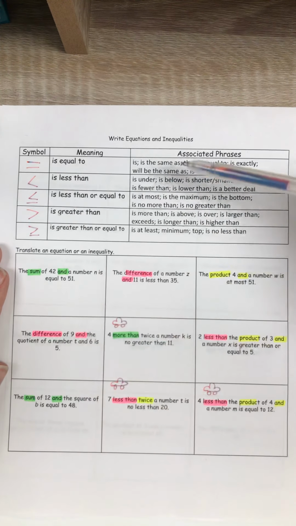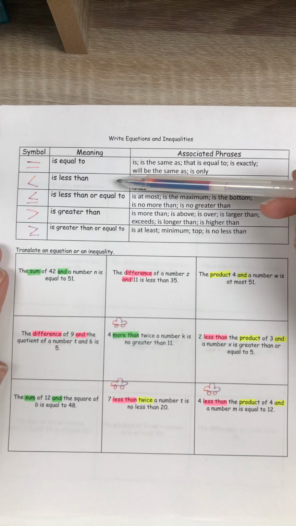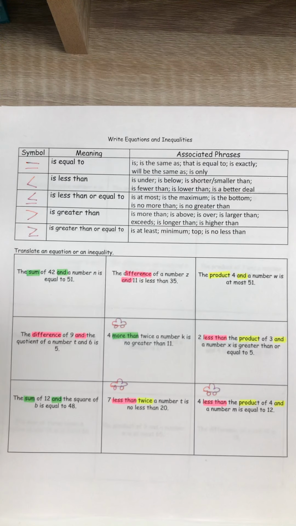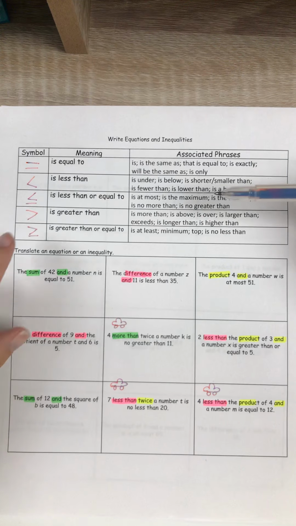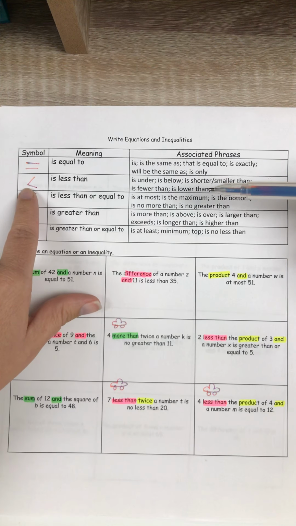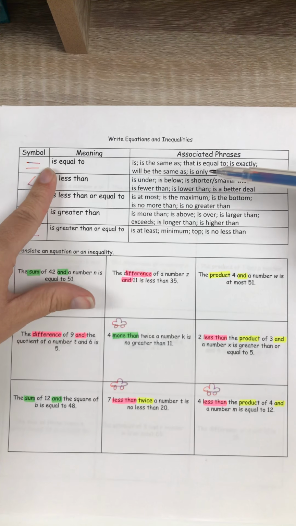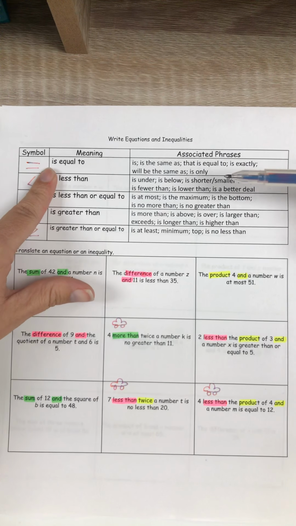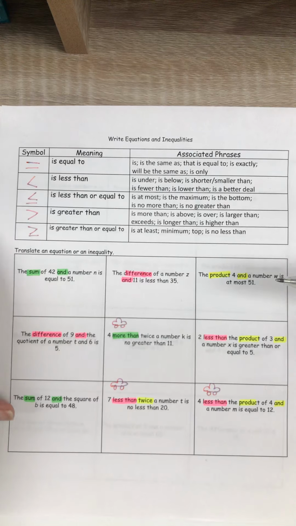What's so confusing about this is the word is, it's one of the verbs, and you have to have the word is in order to differentiate between, for instance, a minus sign and a less than symbol. So is less than means this less than symbol. If it just says less than, then that means a minus sign. So that word is super important.